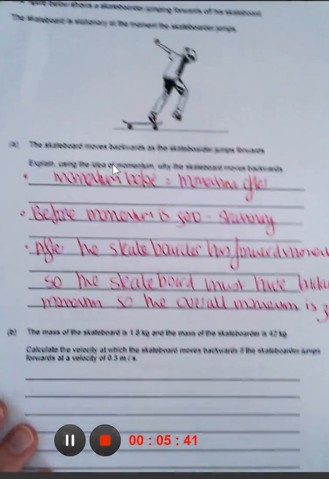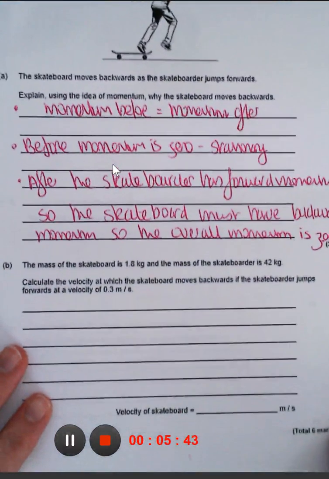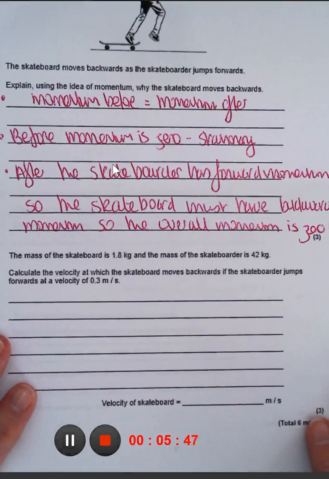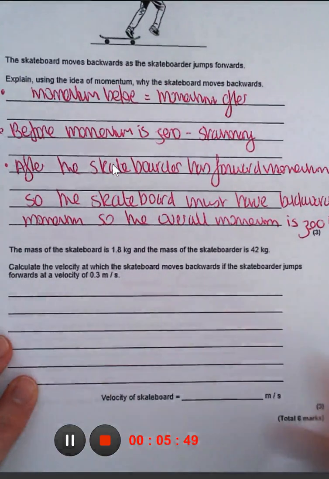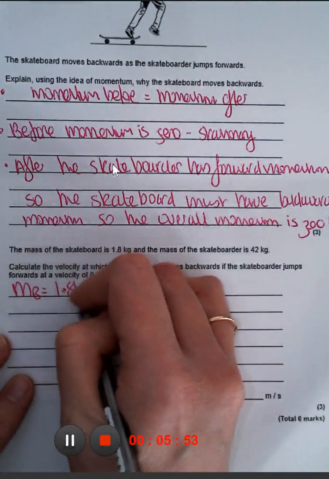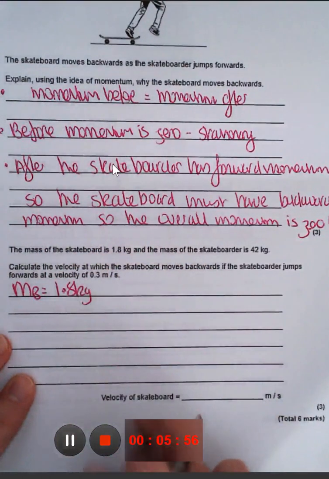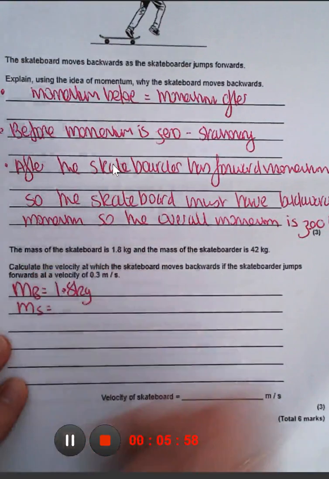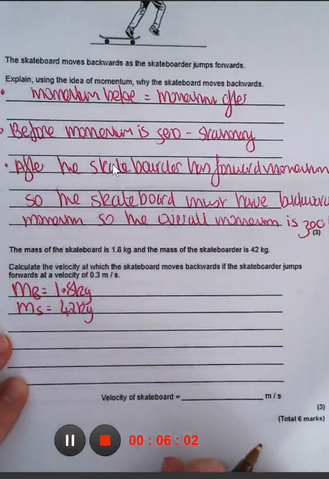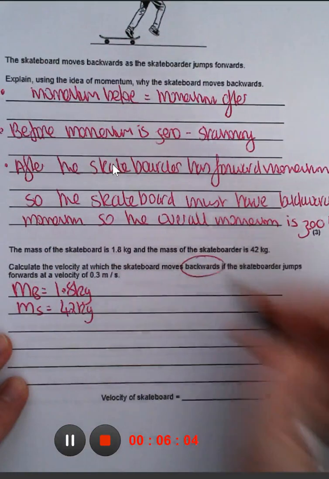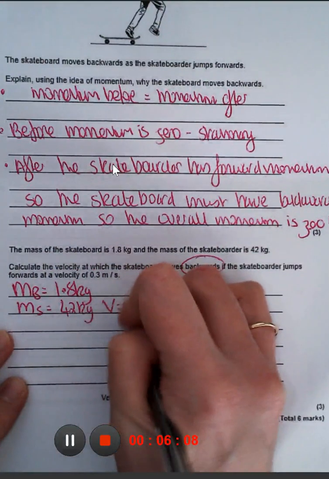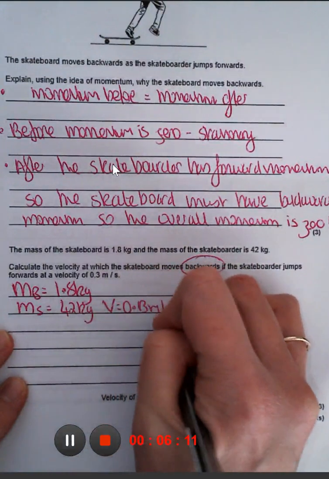Then it says the mass of the skateboard. The mass of the board is 1.8 kilograms, and the mass of the skateboarder is 42 kilograms. Calculate the velocity at which the skateboard moves backwards if the skateboarder jumps forwards with a velocity of 0.3 meters per second.